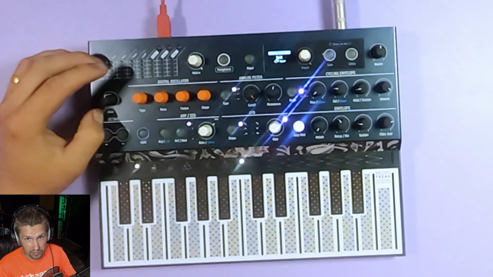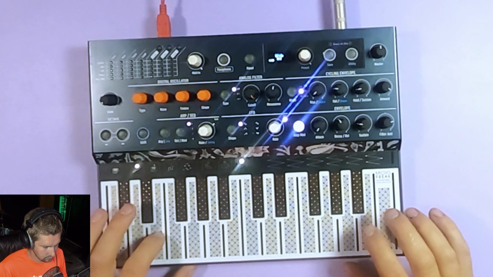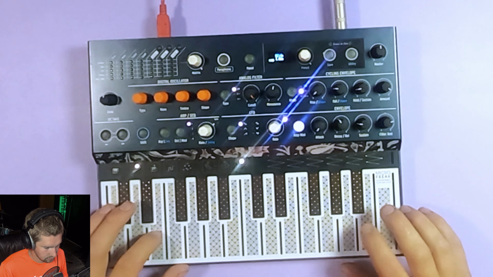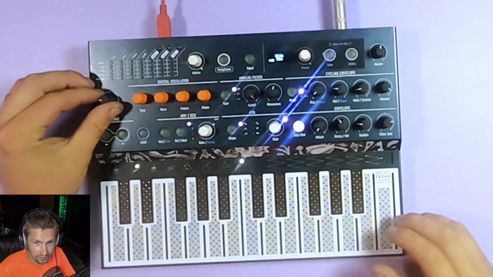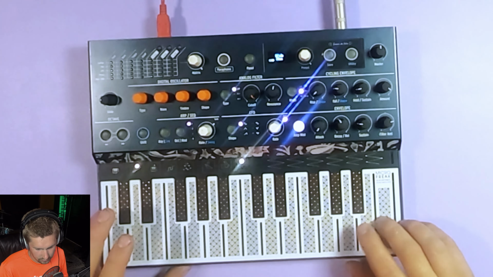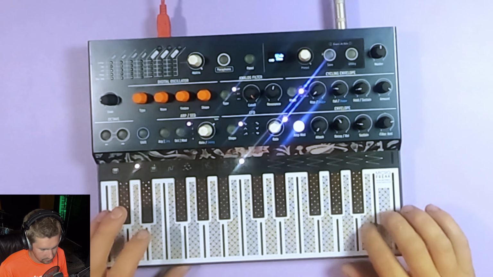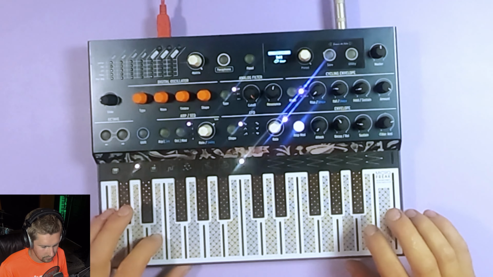Makes it drift between the notes. Okay, so you gotta be like, don't give it too much. I like that.